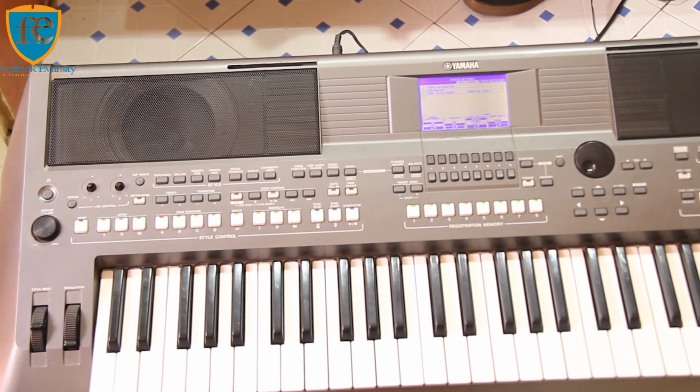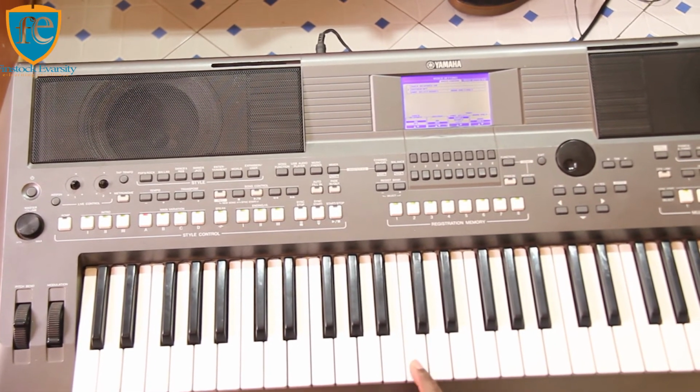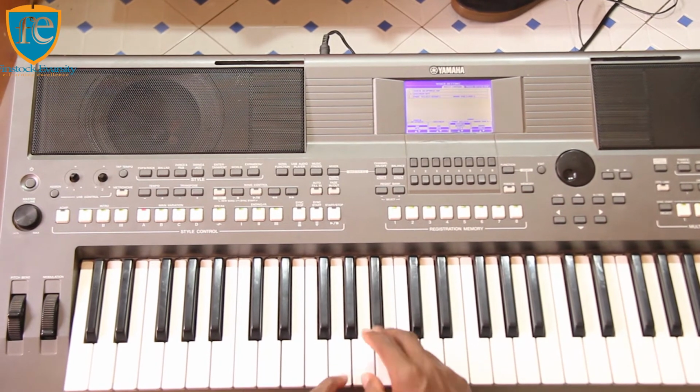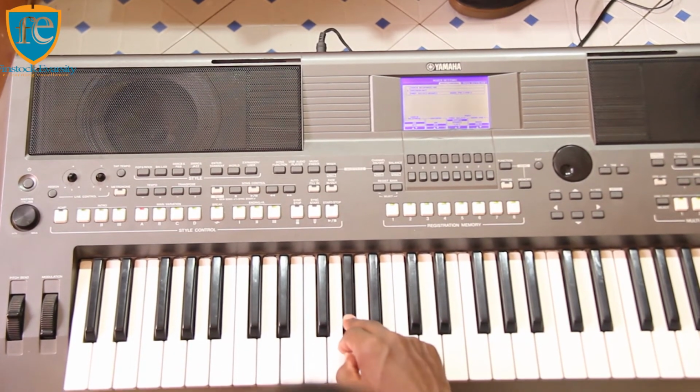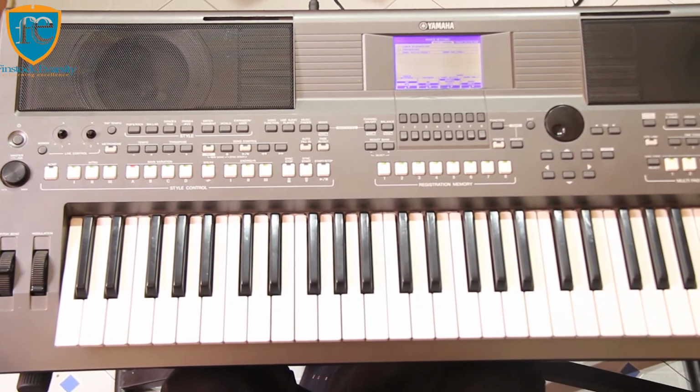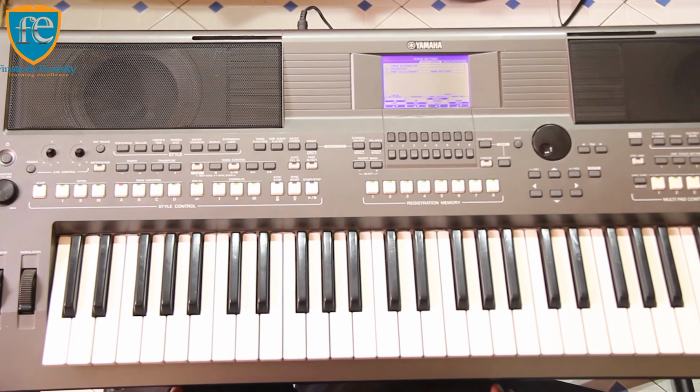If I'm flattening the notes, if this is my C, I have C, I have my B, I have my B flat, I have my A flat, G flat, as we move to our left. So that's our lesson today.